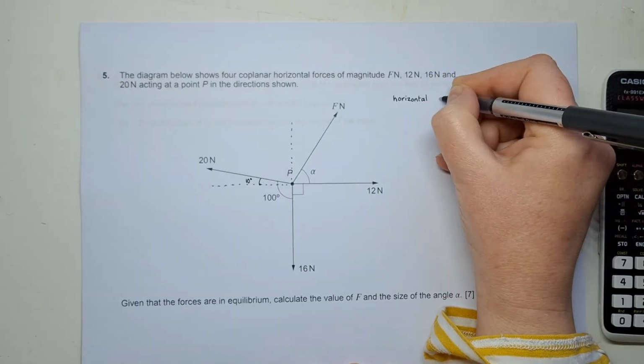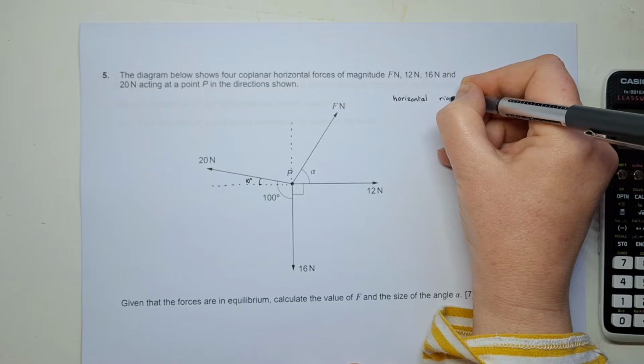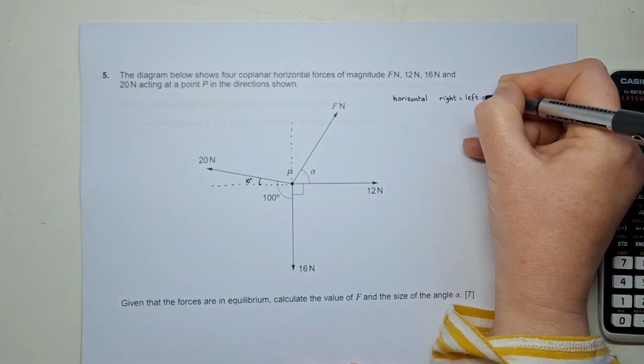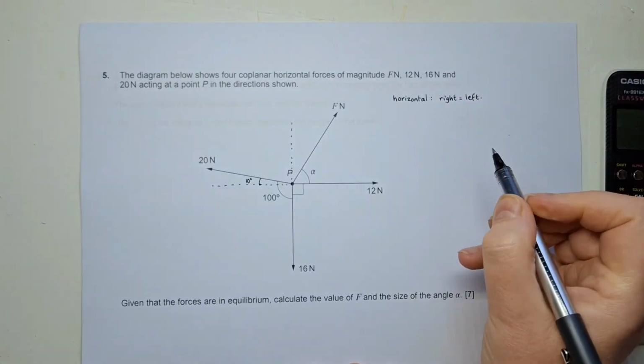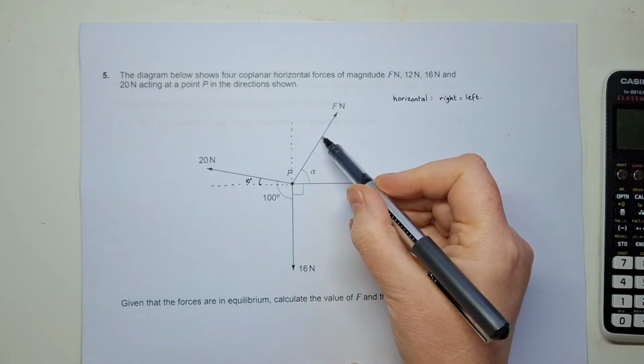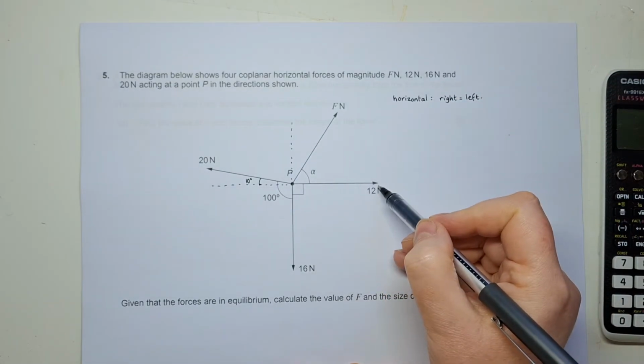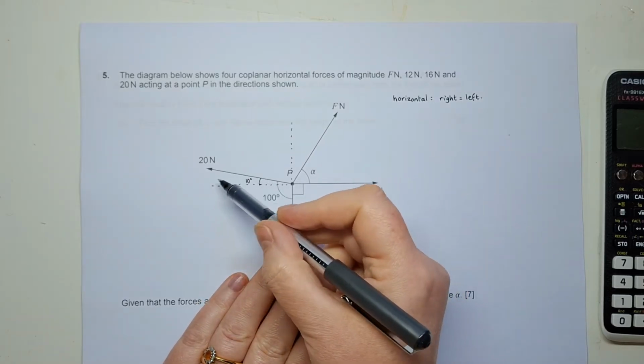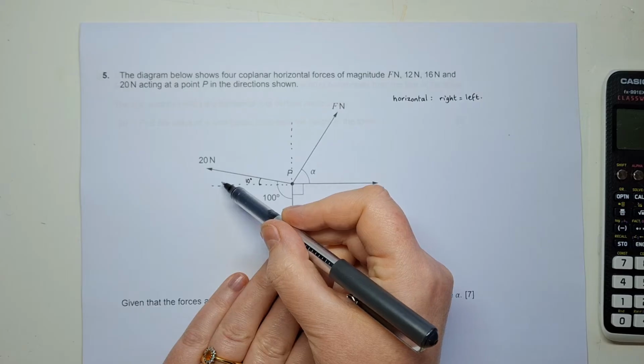Forces to the right will equal forces to the left. So the F force is pointing to the right, so is the 12. The 16 hasn't got anything to do with the horizontal, and that's being balanced by the 20 pulling that way.